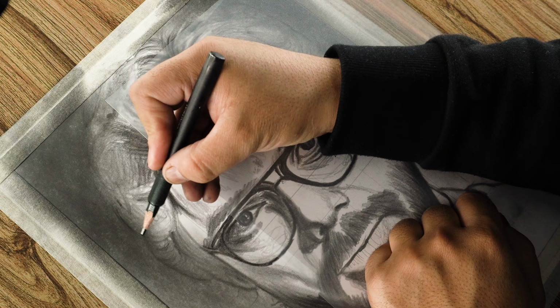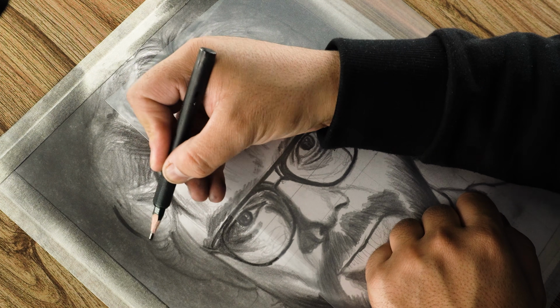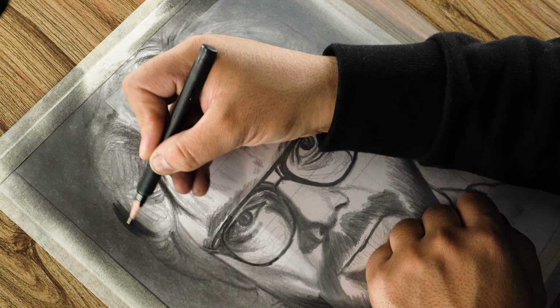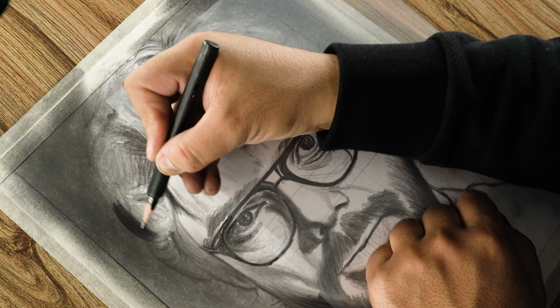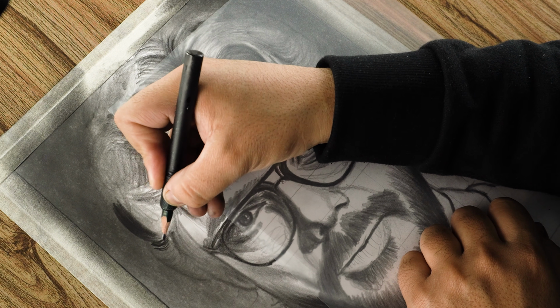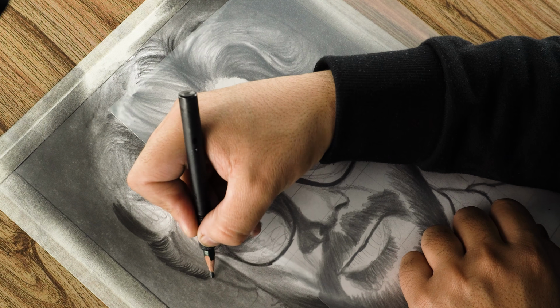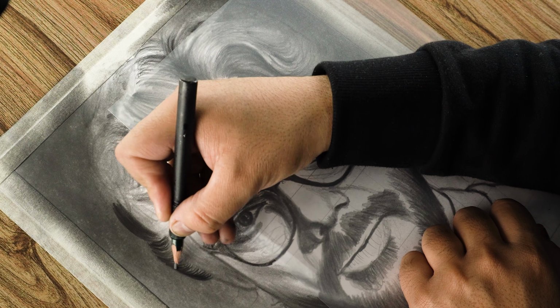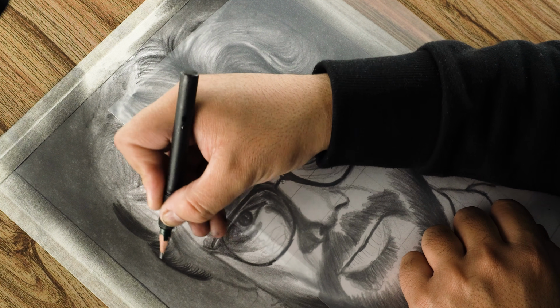Now let's move on to the hair detailing, and for that I'm adding the directional lines for the hair clusters using my 8B pencil. First of all, understand the anatomy of hair, including how it clumps, falls and reflects light. This understanding will help you recreate realistic patterns and textures.